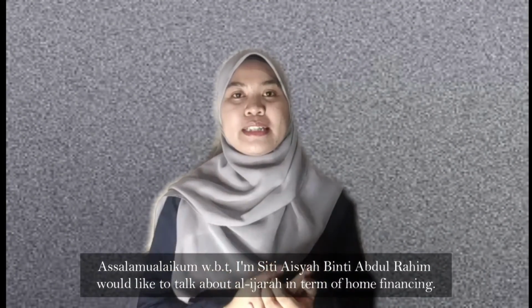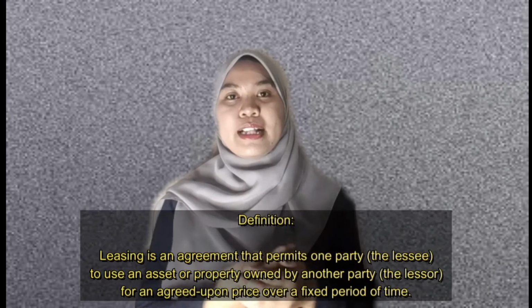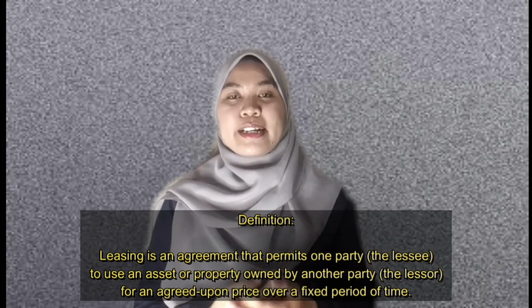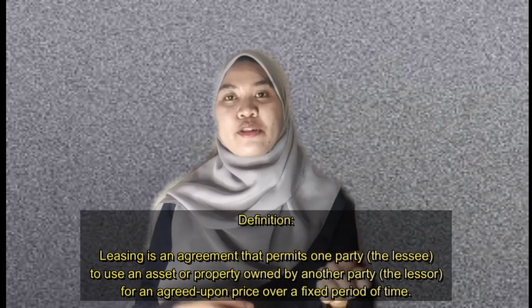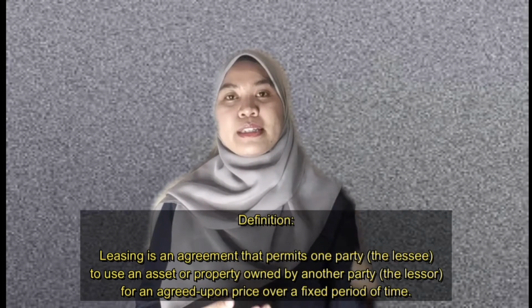I would like to talk about Al-Ijarah in terms of home financing. Al-Ijarah, also known as leasing, can refer to giving something, which is an asset or property on land, to another party.